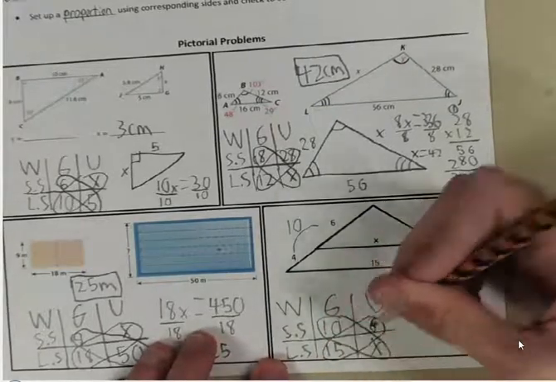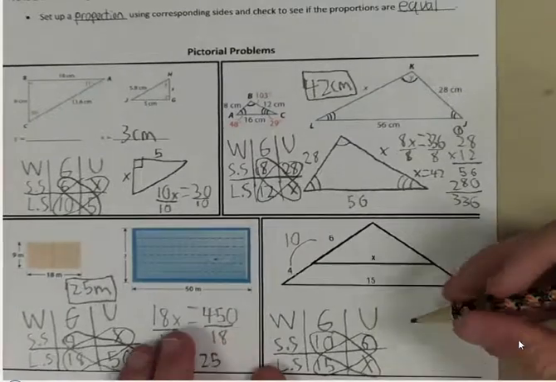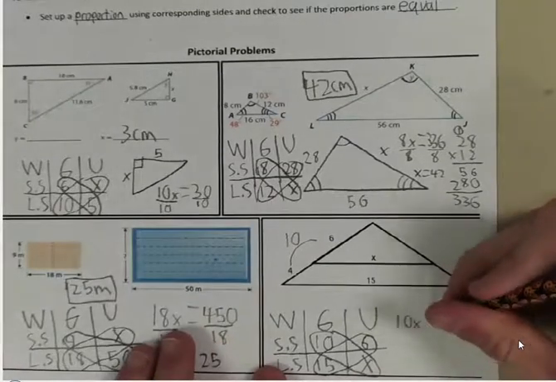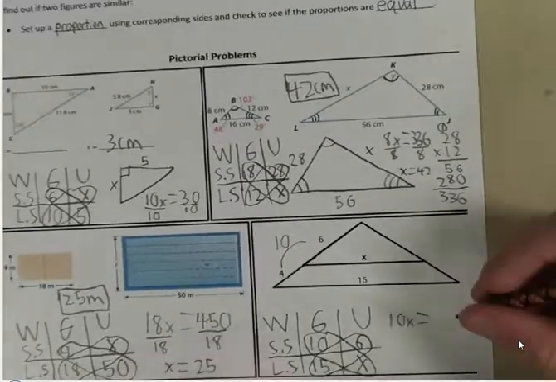So we're going to cross multiply again. And we get 10x equals whatever 6 times 15 is.